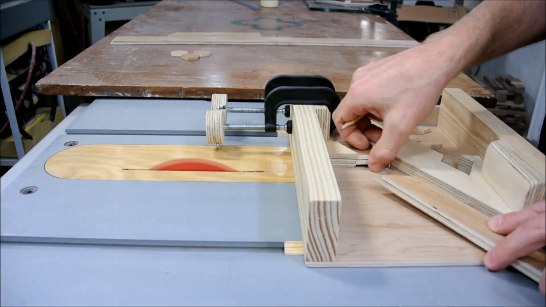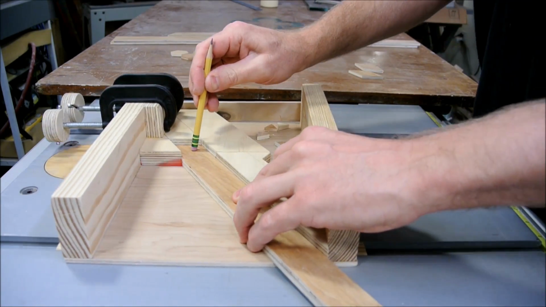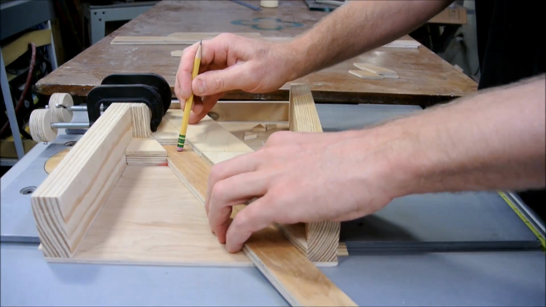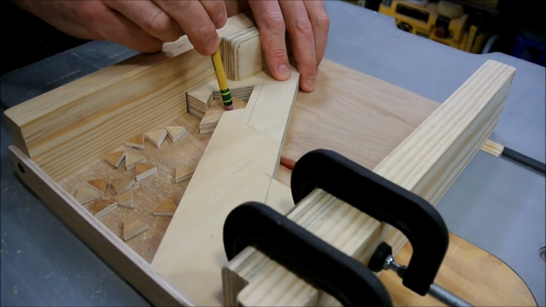If all of this is starting to seem a bit intimidating, don't worry, there are alternatives to using a table saw. I'll discuss making a game board from sheets of craft foam later on in the video.